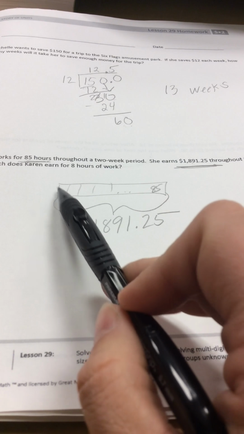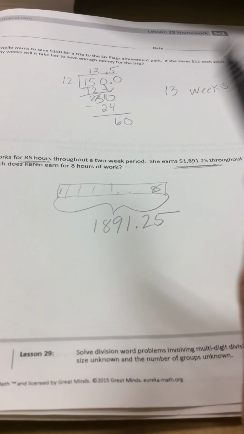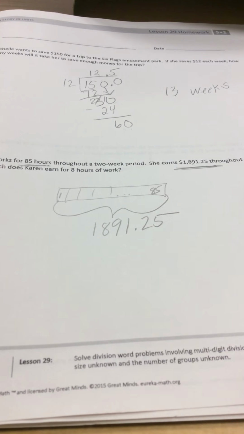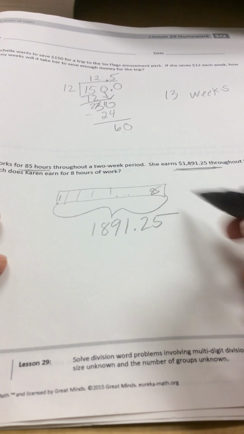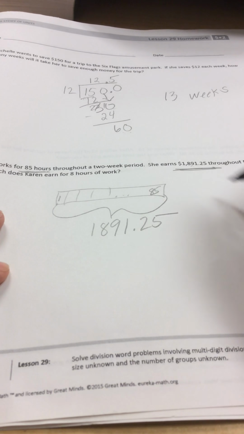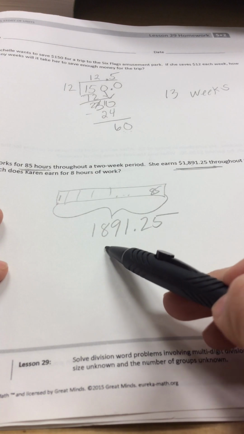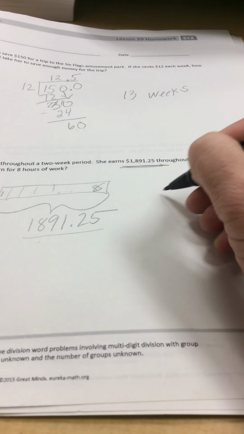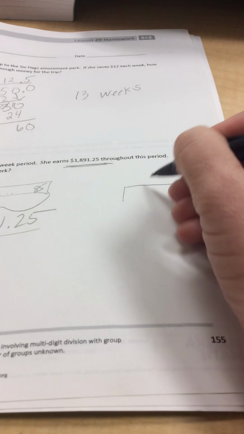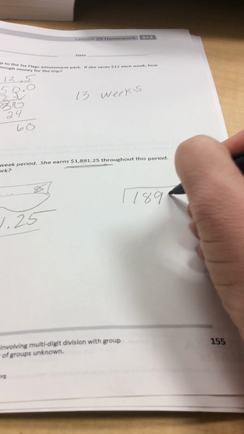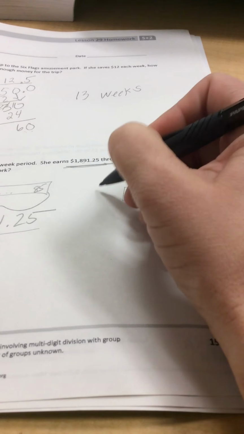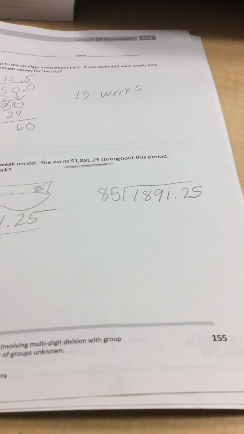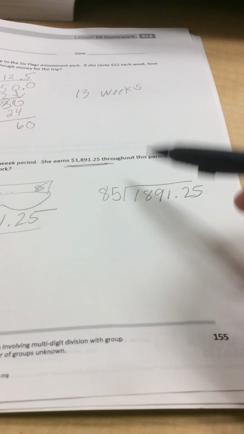So if I can solve for how much she makes in 1 hour, then I can multiply that by 8. So if I want to solve for 1, I know it's 85 units equals 1,821.25. So I'm going to set up my division problem. We're dividing it by 85 hours, so we can figure out for 1 hour.